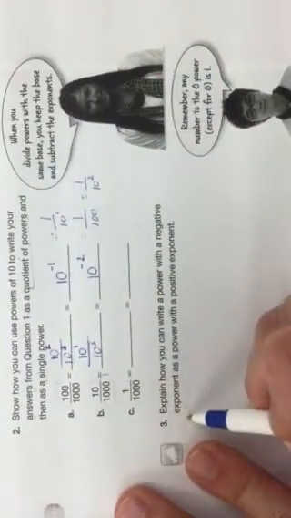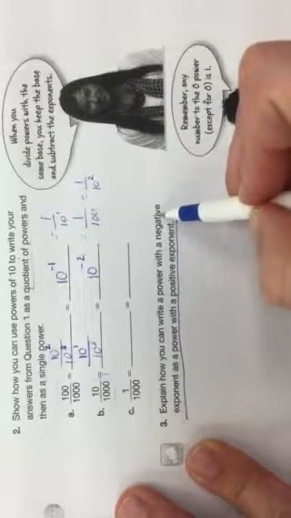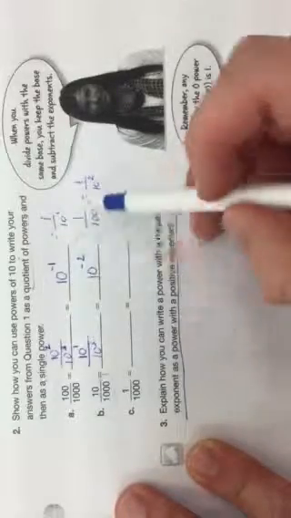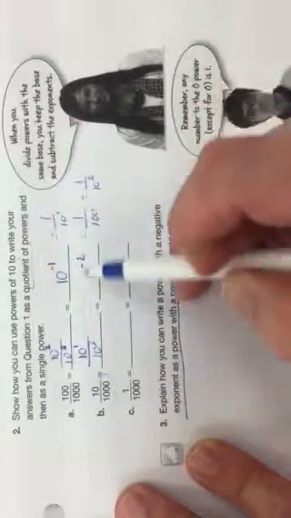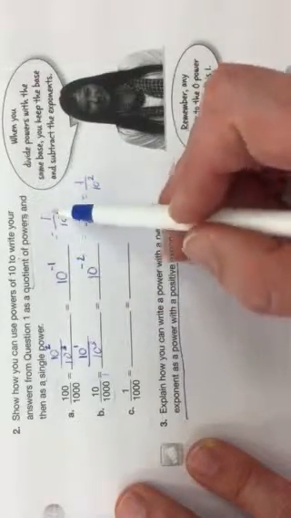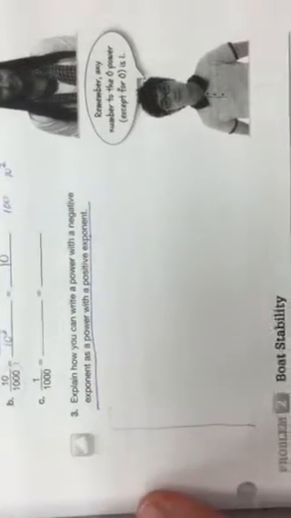So I want you to try this on your own. How can you write a power with a negative exponent as a power with a positive exponent? What do you have to do to make that negative exponent a positive exponent and keep things equal? So go ahead and fill that out on your own in words.